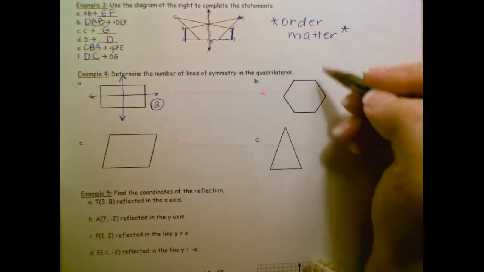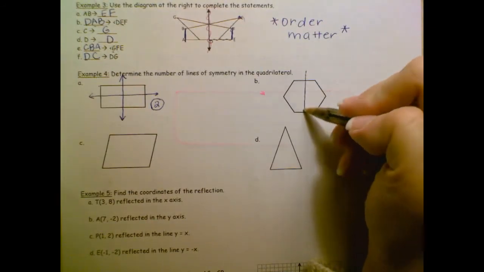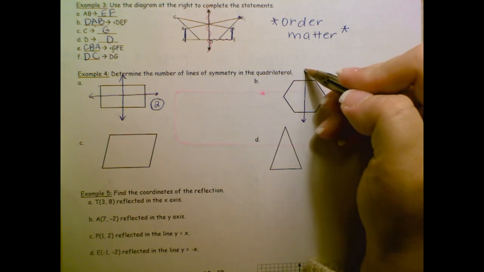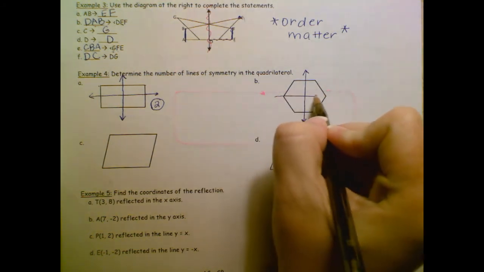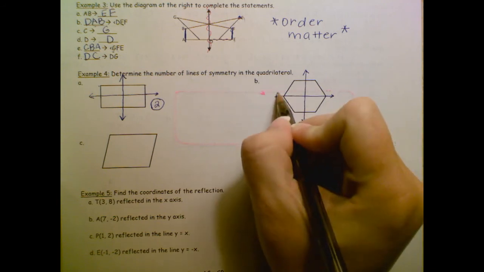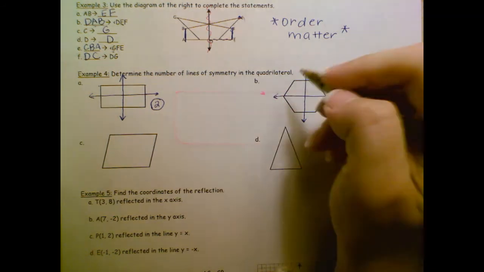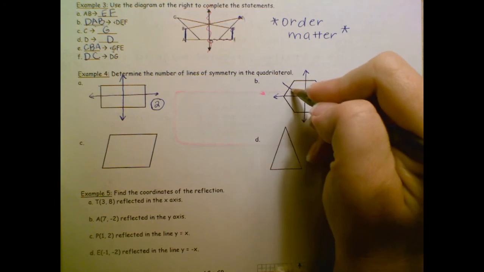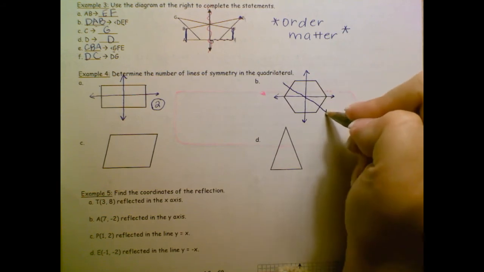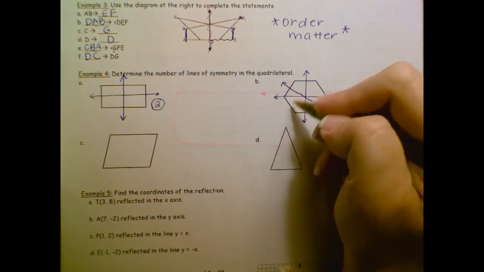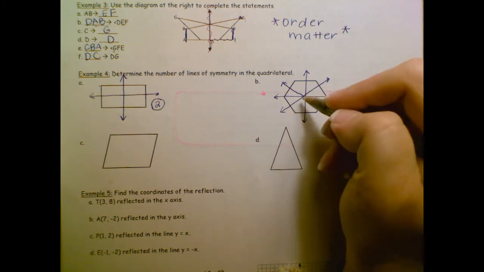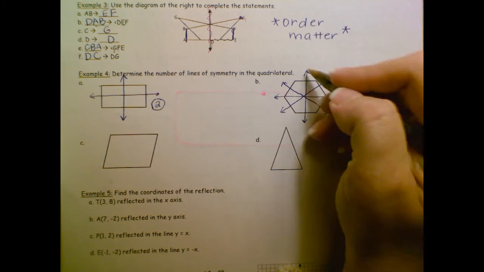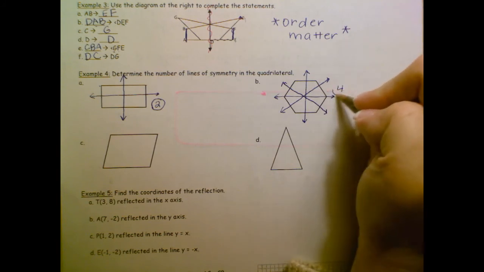For B, I have a line of symmetry that goes straight up and down. I have a line of symmetry that goes directly across. And then I have a line of symmetry that are the diagonals. So I have 1, 2, 3, 4 lines of symmetry.